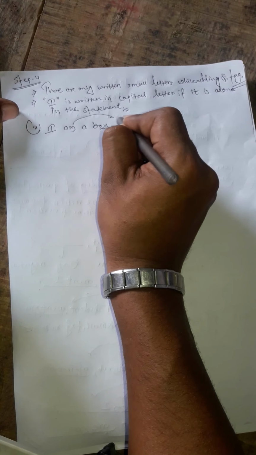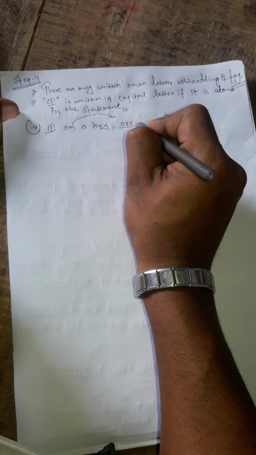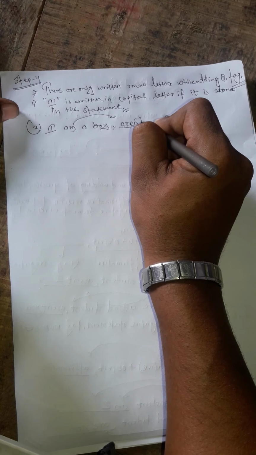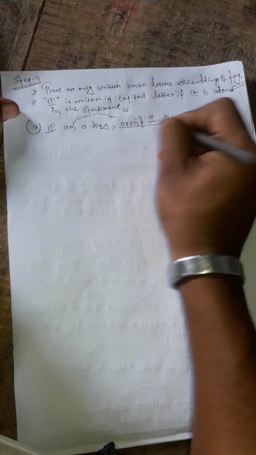M is changed into R, and M is affirmative. Then you have to use aren't, negative, and I. Aren't I?